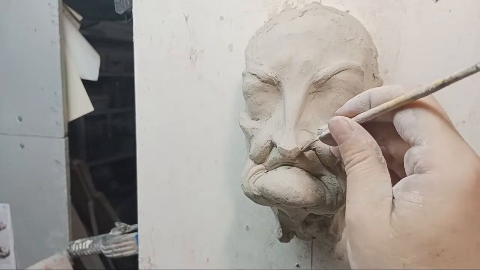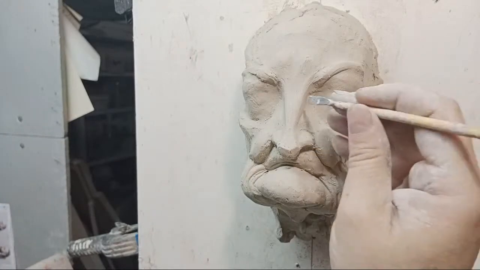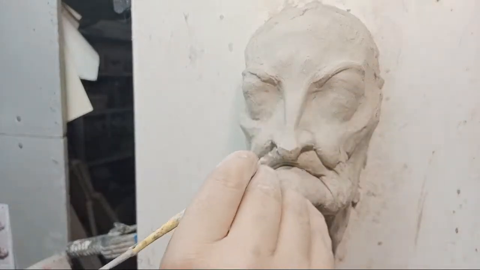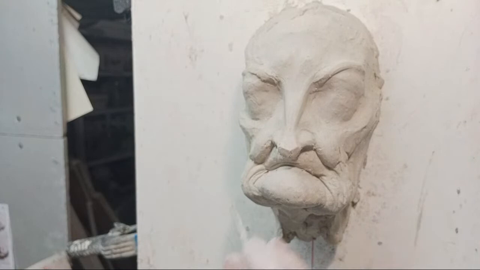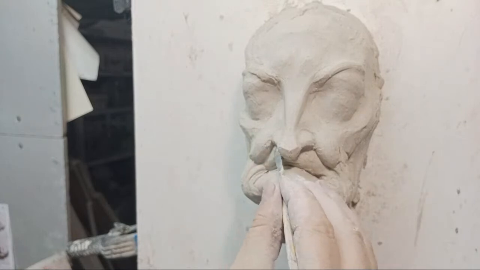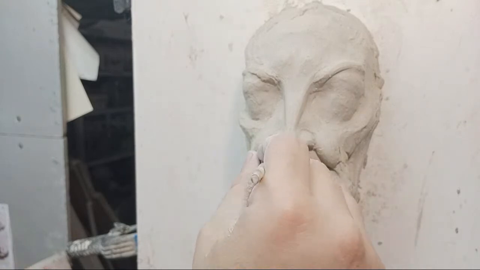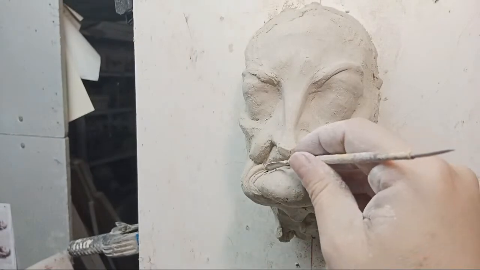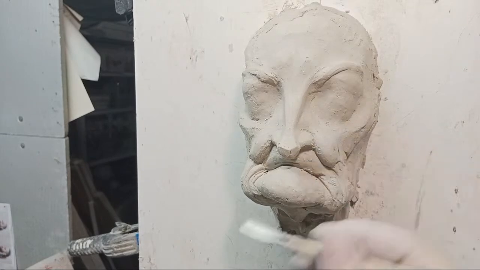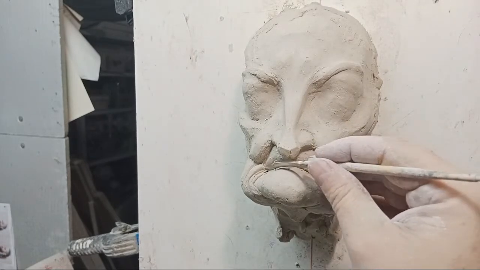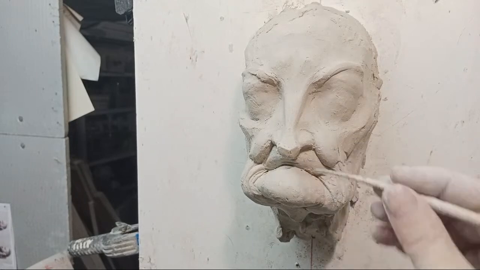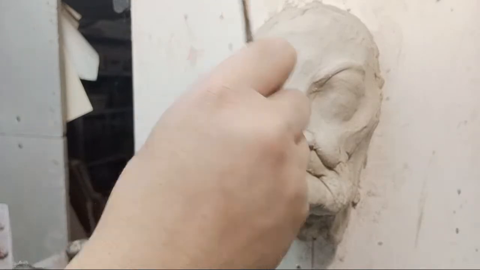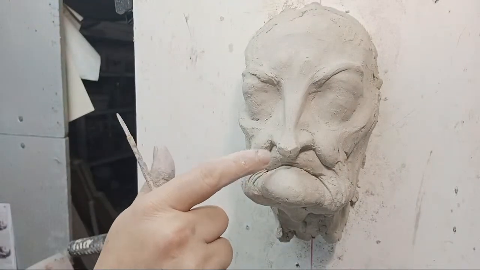Look at that. I'm going to try to repeat a little bit this shape that is here. I'm trying all the time to repeat shapes, proportions and lines because it makes the piece more compact, not just a puzzle of different things.